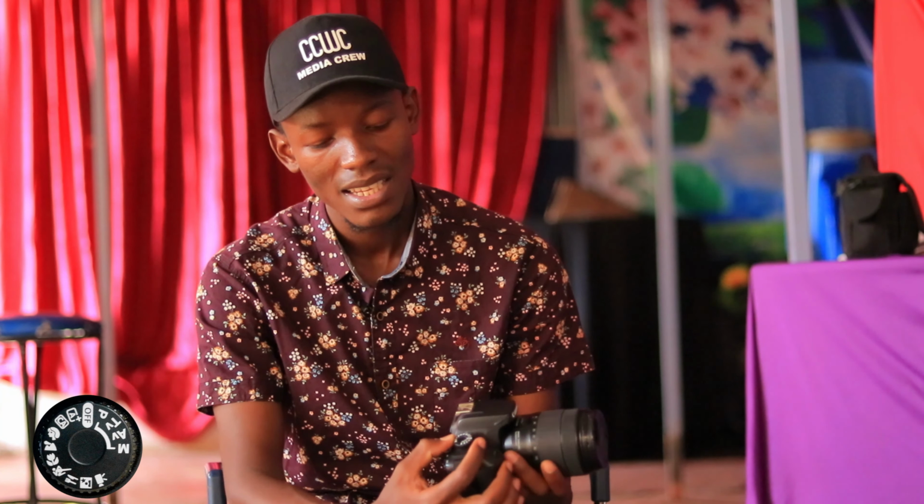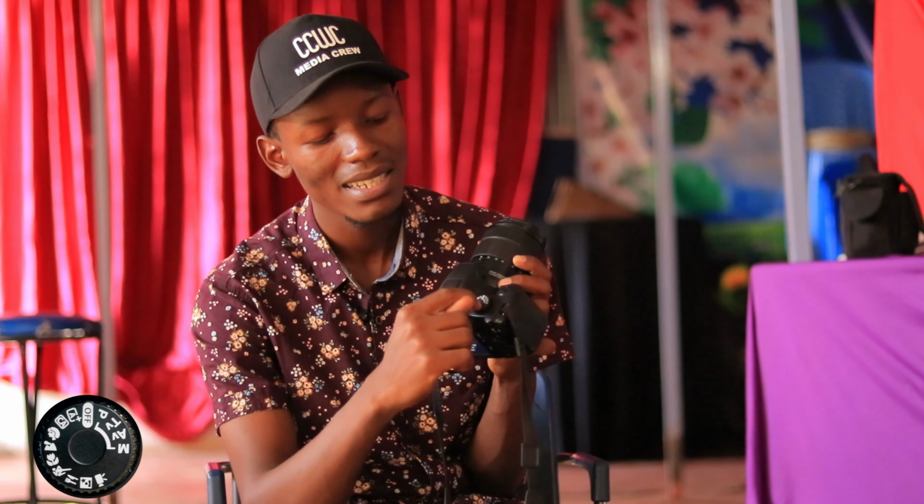And then there is the next one, which is the landscape. This one is a setting that the camera does for you in a way that every shot you take using that lens, the camera will give out photos that are clear, sharper on the foreground and on the background, so as to have a clear landscape.